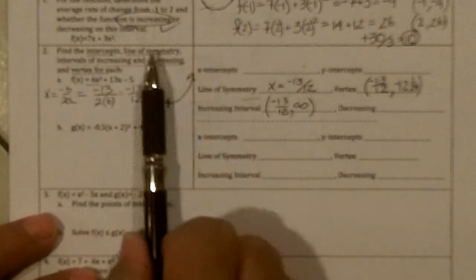Decreasing, as we go left to right, this thing is coming down, and so it's decreasing from negative infinity on the x up to negative 13/12. And not including on either one of those. So that's pretty simple.